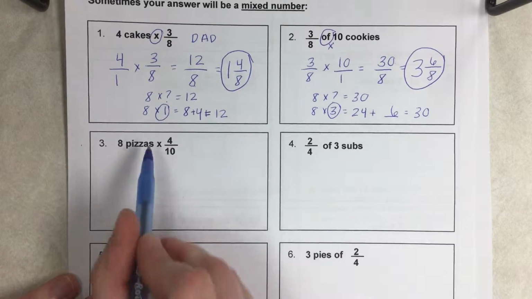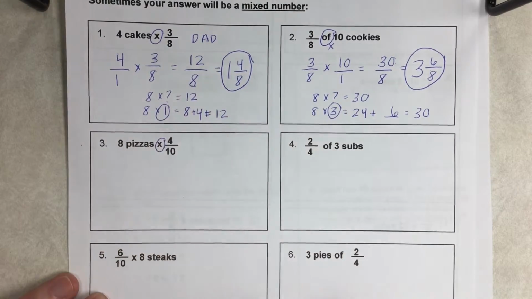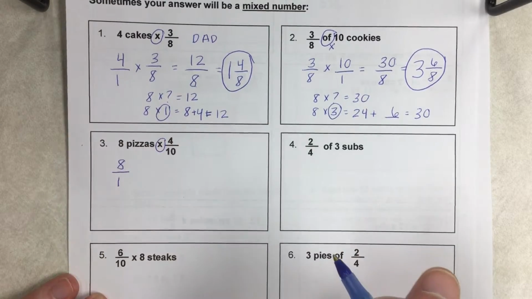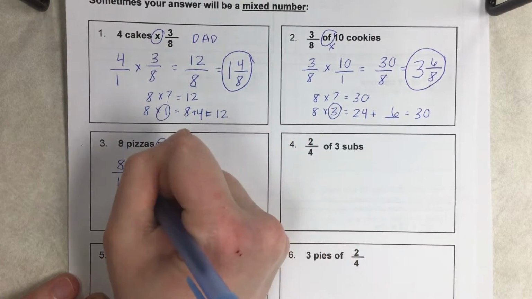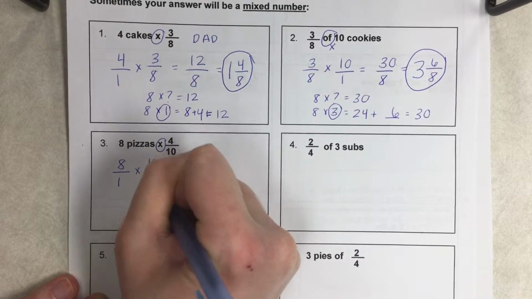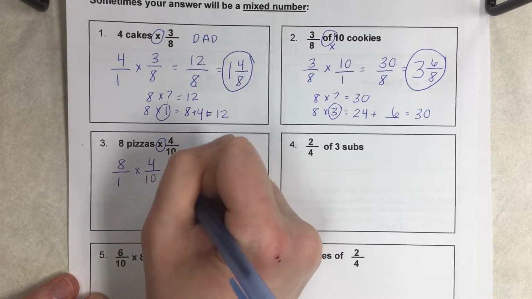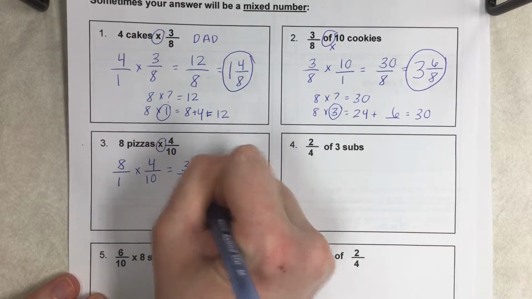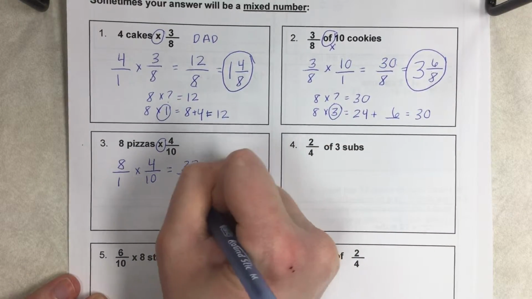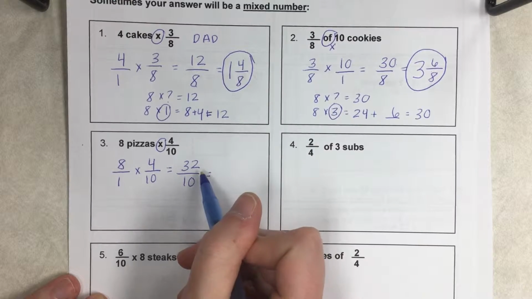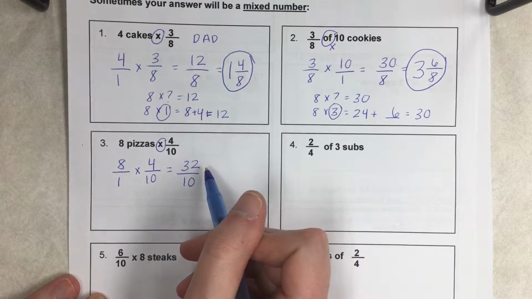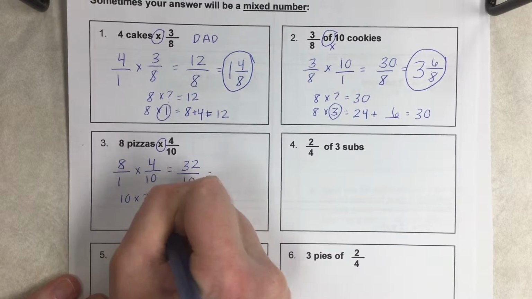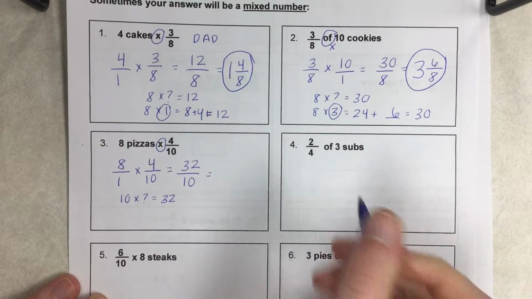Number 3, 8 pizzas times 4/10. So I'm going to change 8 pizzas into the fraction 8 over 1, which still equals 8, times 4/10. I'm multiplying, so my denominators do not have to be the same. 8 times 4 equals 32, and 1 times 10 equals 10. I have an improper fraction, more than a whole, so I need to determine 10 times what gets me close to 32 without going over.